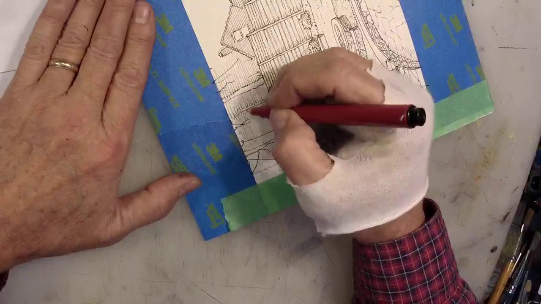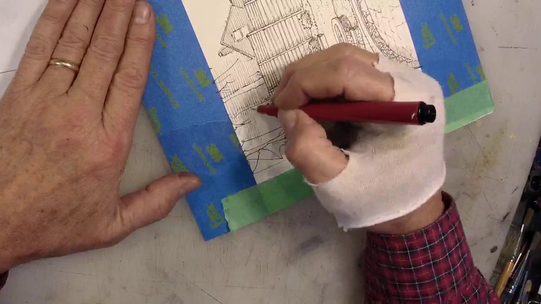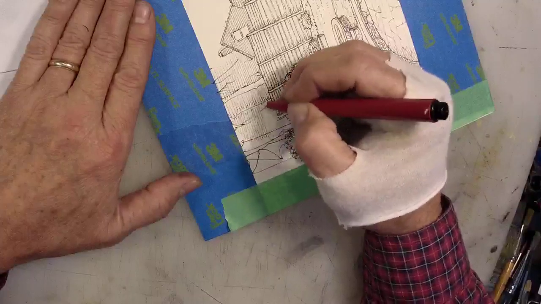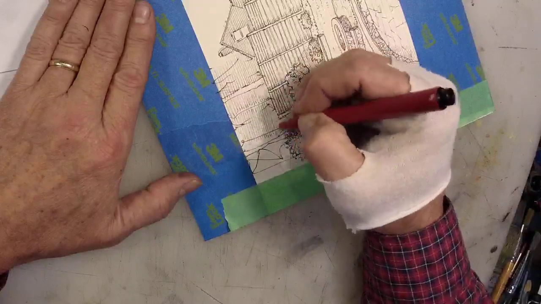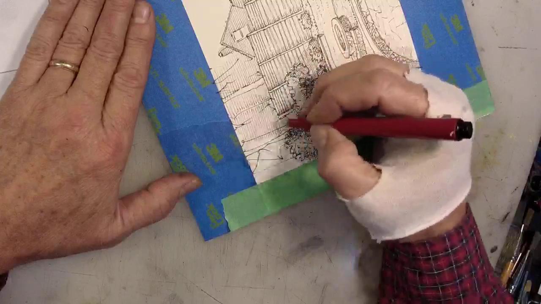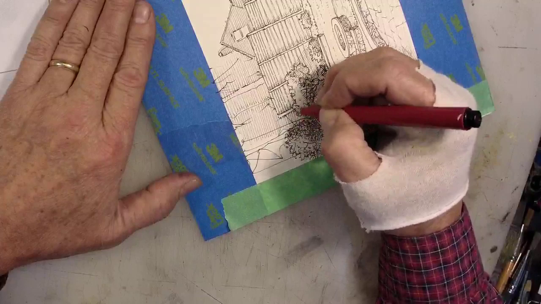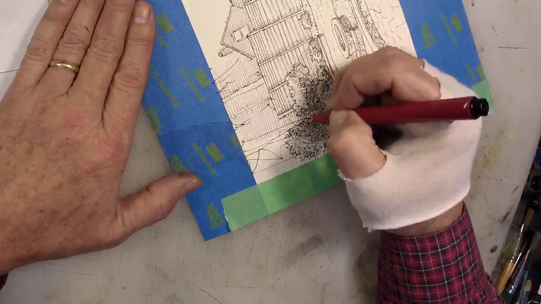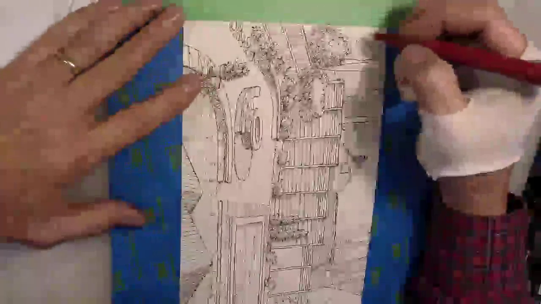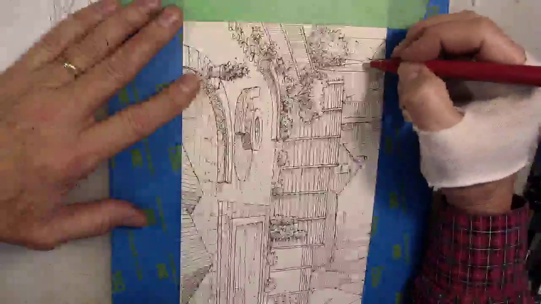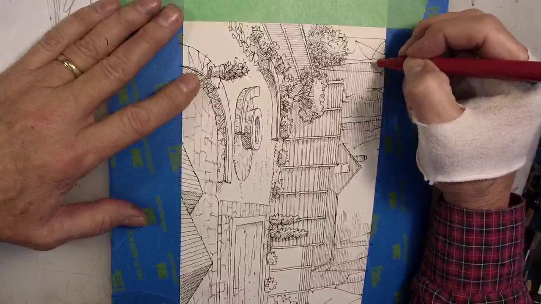Now, everything I'm doing in this rendering is what I would call low budget, simple pen and ink rendering. I can do pen and ink cross hatching that is much more accurate, or sophisticated might be a word, careful than this.